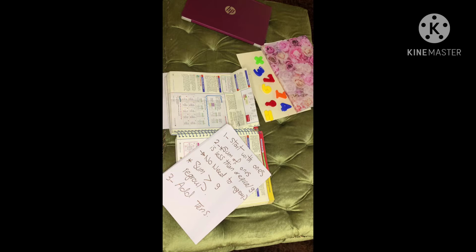We regroup if we find the sum more than 9. More than 9 means we have 2 digits, starting from 10, 11, 12 and so on. Here 2 digits, we can't put 2 digits in one place. I will tell you in the regrouping lesson. Then you can end with tens.